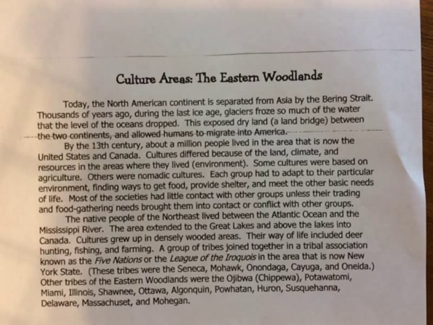Other tribes of the Eastern Woodlands were the Ojibwa, the Potawatomi, Miami, Illinois, Shawnee, Ottawa, Algonquin, Powhatan, Huron, Susquehanna, Delaware, Massachusetts, and Mohegan.